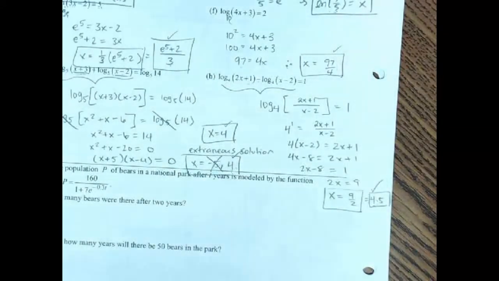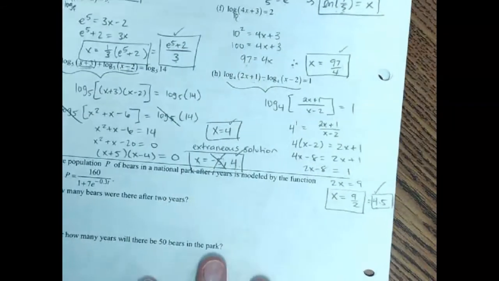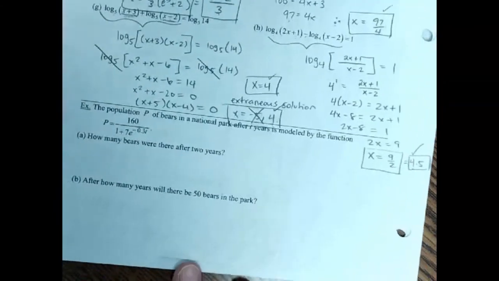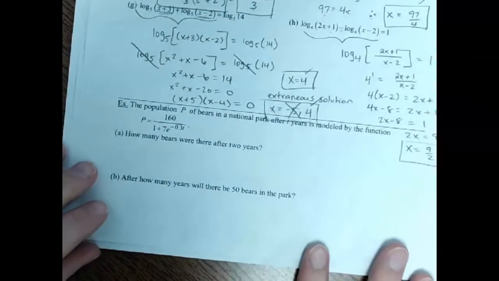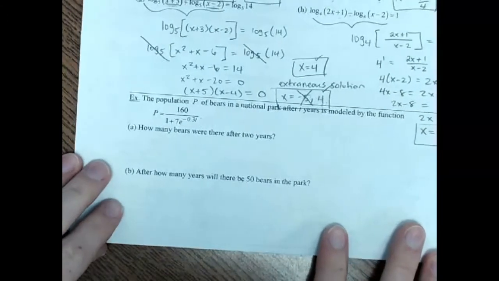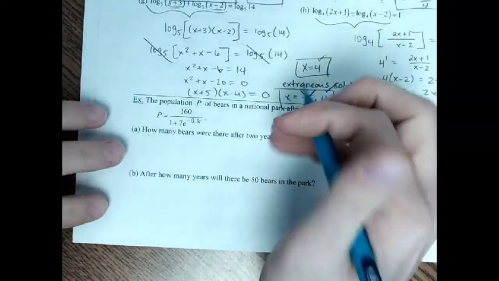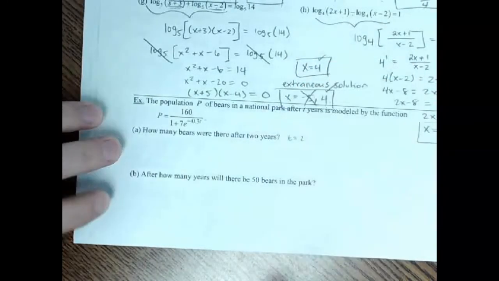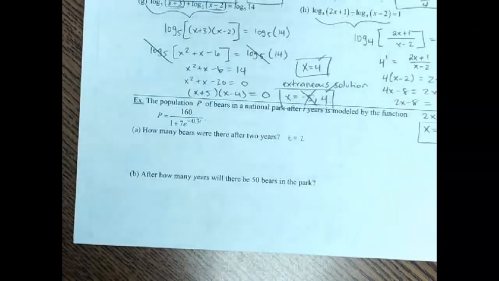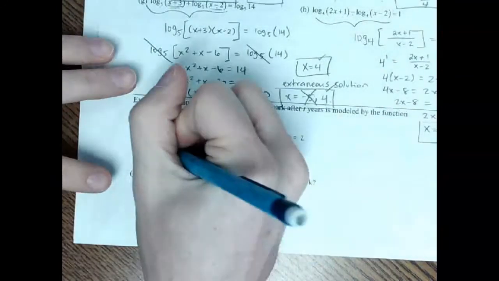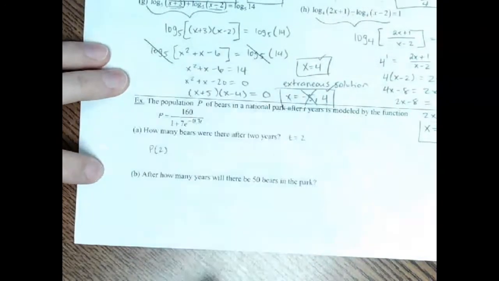All right, so last one, here we go. We've got the word problem with bears. The population P of bears in a national park after t years is modeled by this function. Part A, how many bears were there after 2 years? So that just means when time equals 2, what is the P value? What is the population going to end up being? That's easy. That just means take that function and then plug in 2.